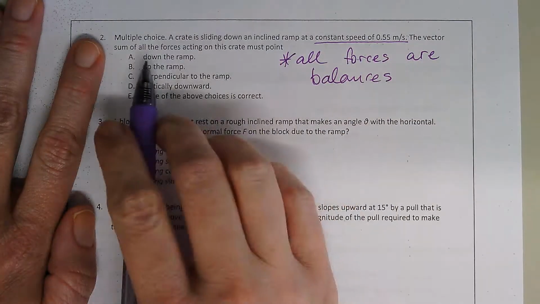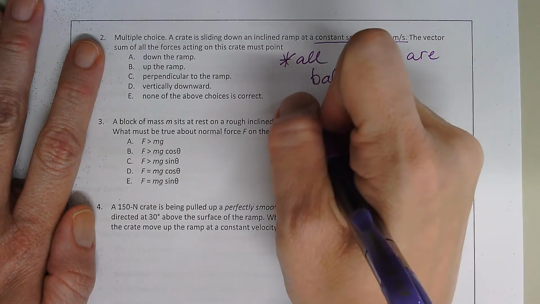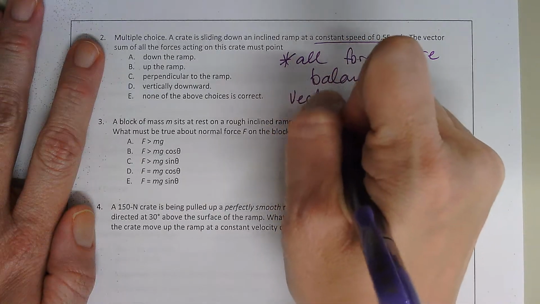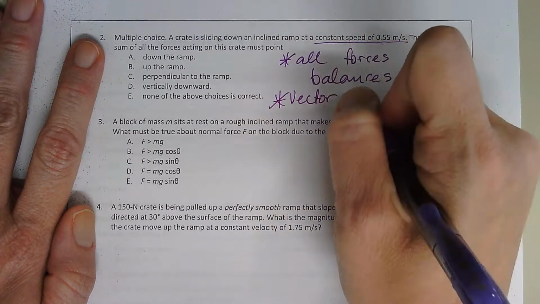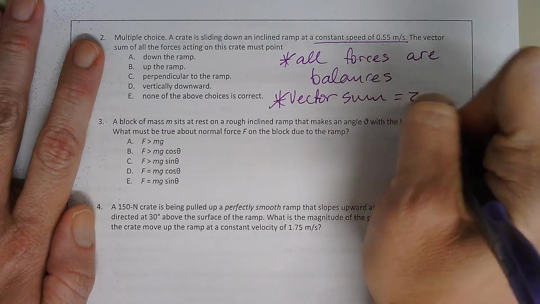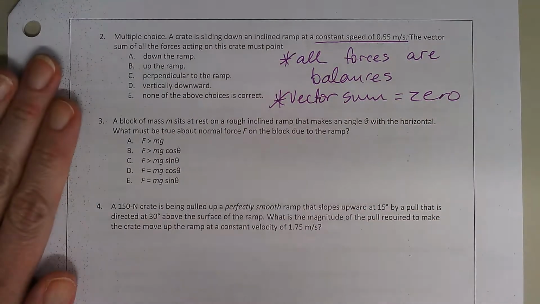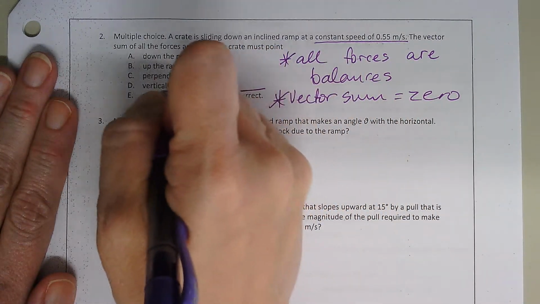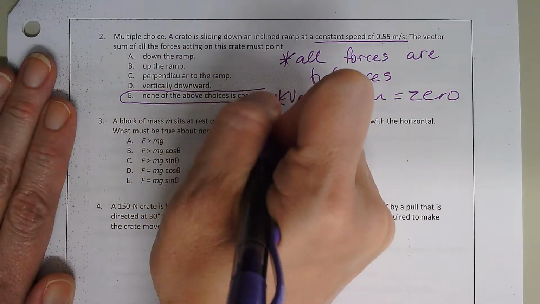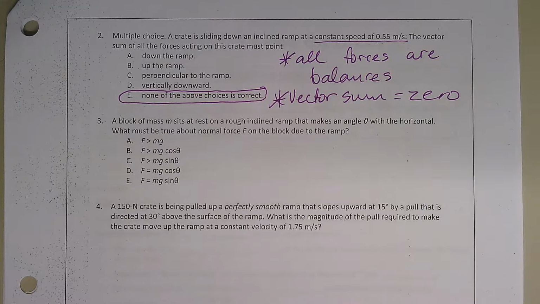So the vector sum of all forces is 0. So it has to be E. Okay? Because they're all balanced.